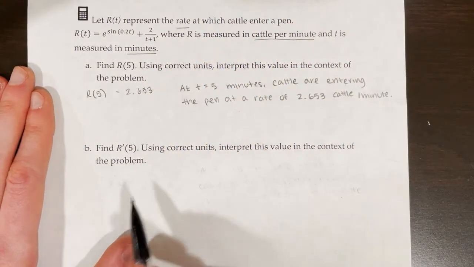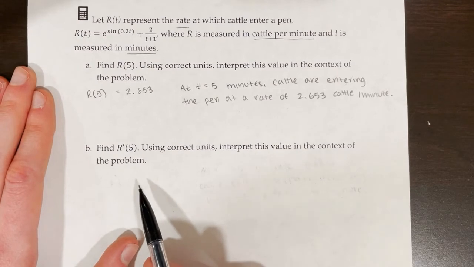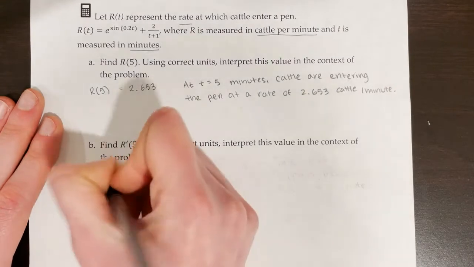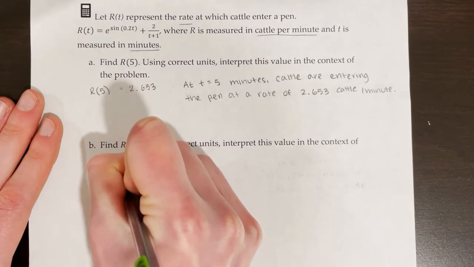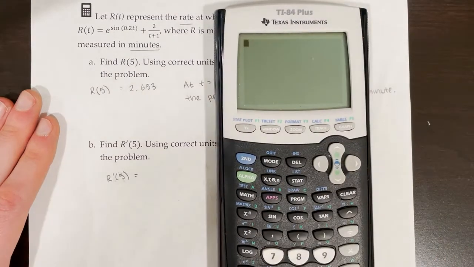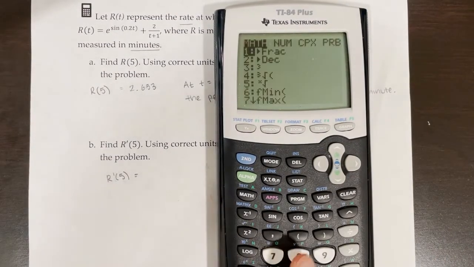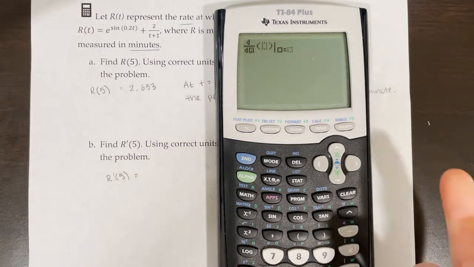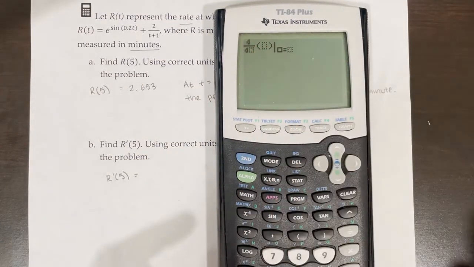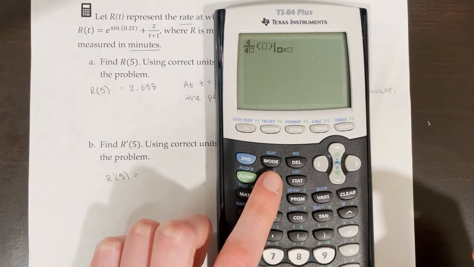Now let's do part B. Part B says find R prime of 5. Using correct units, interpret this value in the context of the problem. So first, when I find R prime of 5, the way that I'm going to do that on my calculator, since I'm trying to take a derivative, I'm going to hit math and then number 8. That's going to get me something in the form of d dx of a function at x is equal to a specific value. So first, I will say d dx.